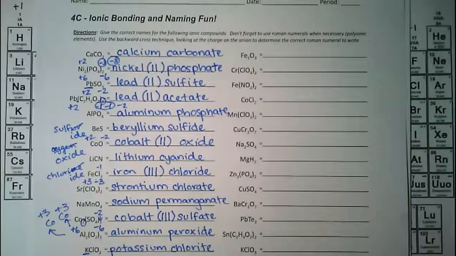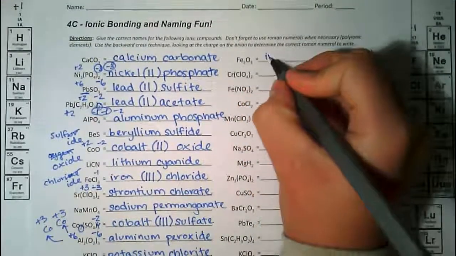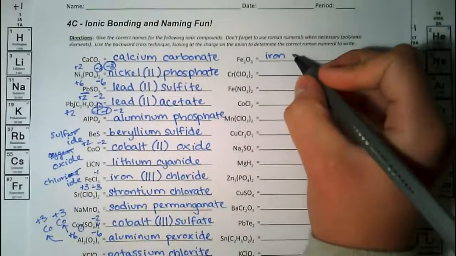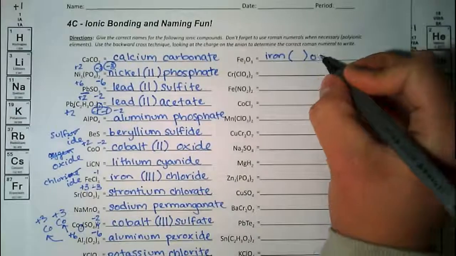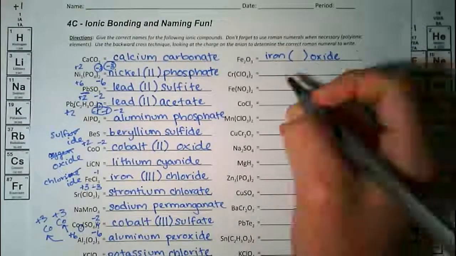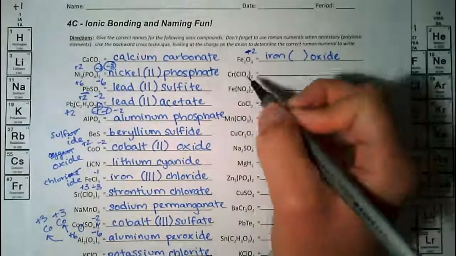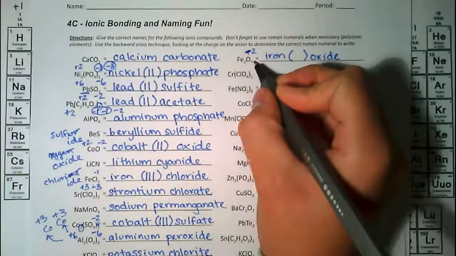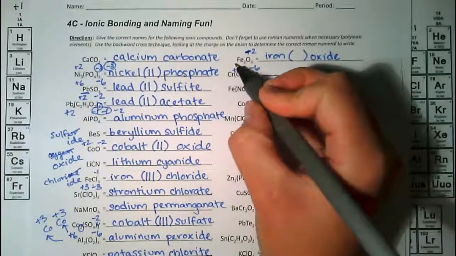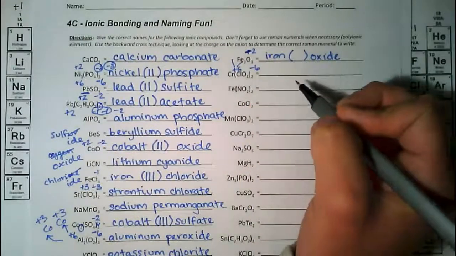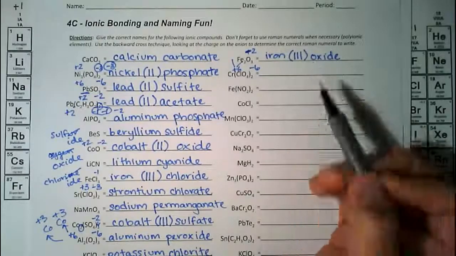So moving to the second column, we have Fe, which we know is iron. That's a transition metal, so I know I'm going to need my charge in parentheses, and then oxygen will become oxide. Each oxygen has a -2 charge, which gives me a total negative charge of 2 times 3, -6. And then the +6 charge is going to get split up between 2 irons. So each of them is going to have a +3 charge, iron 3 oxide.